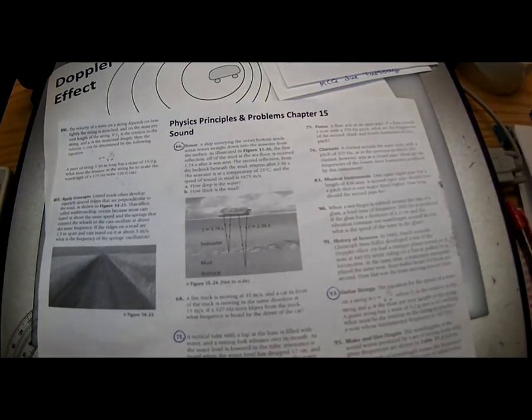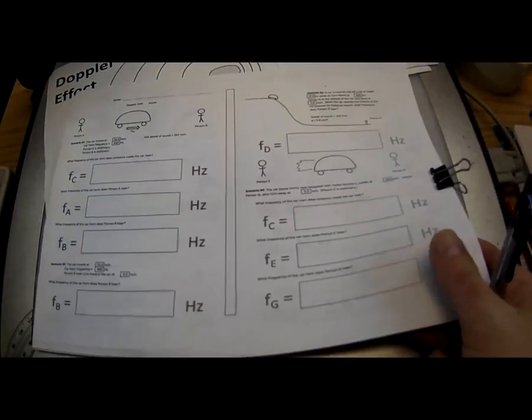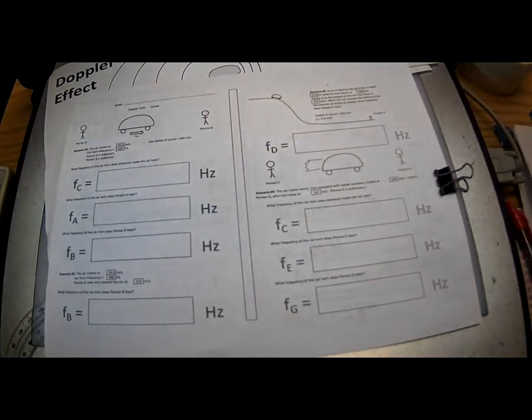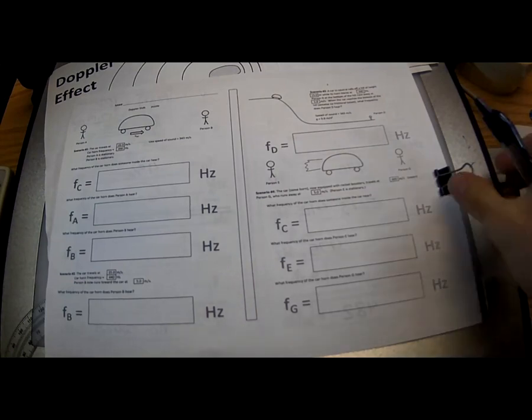Do you guys see, flipped to the right side of your desk, a page that looks like this? Actually, you have a half page and then, okay. You guys see a page that looks like this? There's like a car in motion. Right, so there's a bunch of Doppler equation questions here.